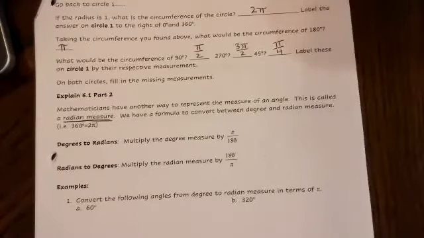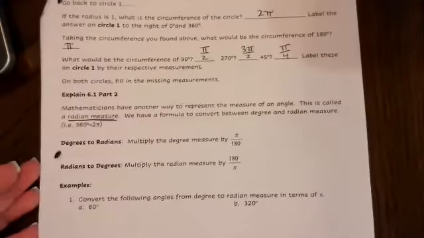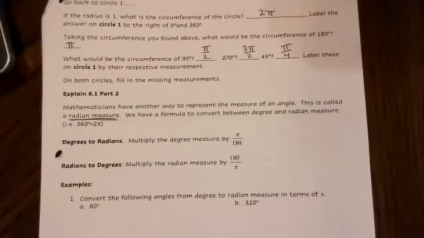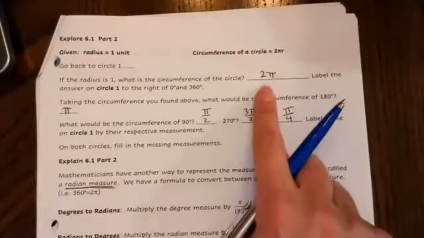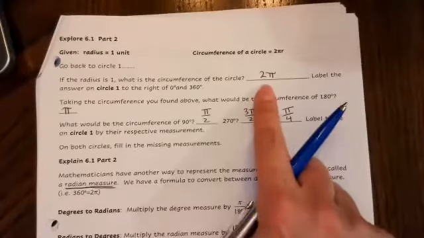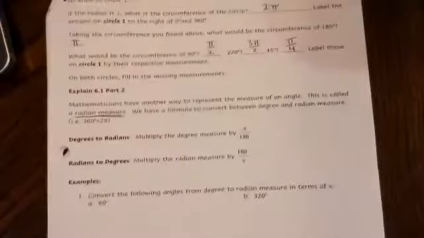Sometimes you'll see angles measured in degrees, and sometimes you'll see them measured in radians. A radian is basically when the radius and the arc length are equal to each other. That's why we end up with those pi measurements. Because we know the entire circle is 2 pi, we're looking for those arc lengths to be the same. And so that's where we get those radians.